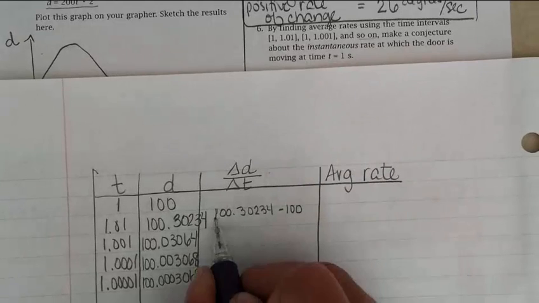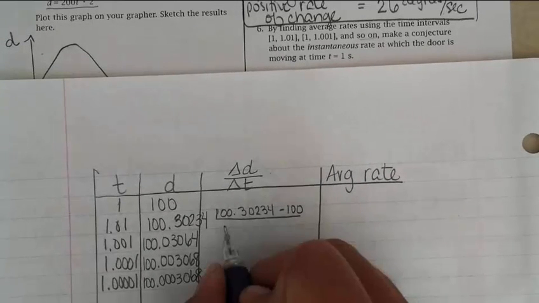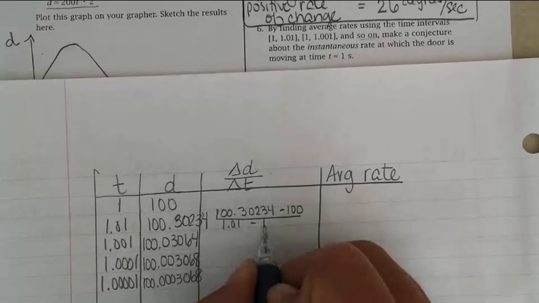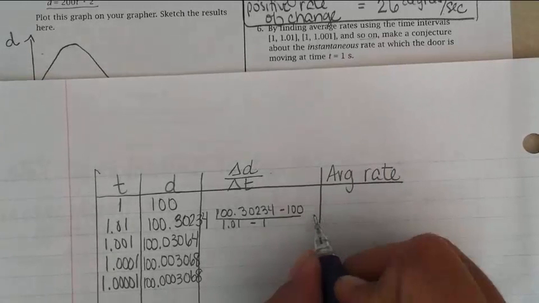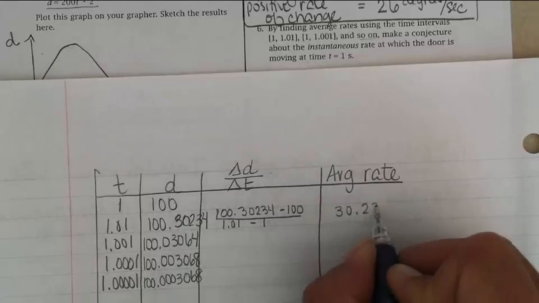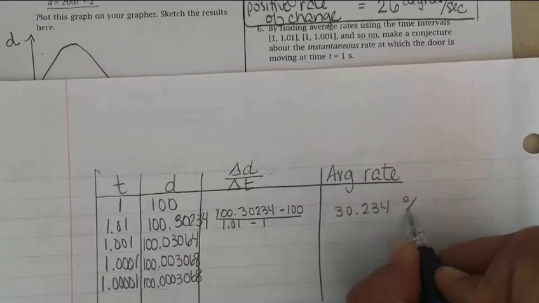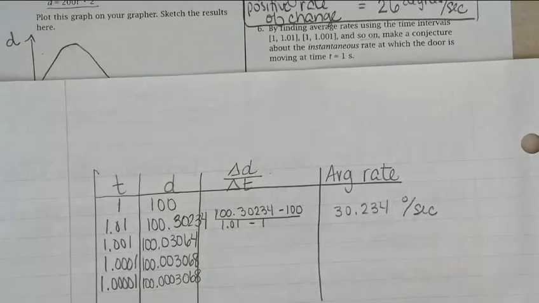Now I'm going to look on the x-axis, or the t, that's seconds, and I'm going to do 1.01 minus 1, and so that's going to give me about 30.234 degrees per second. Okay, and then you're just going to keep doing the same work.